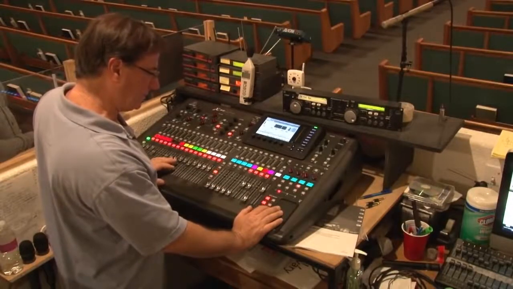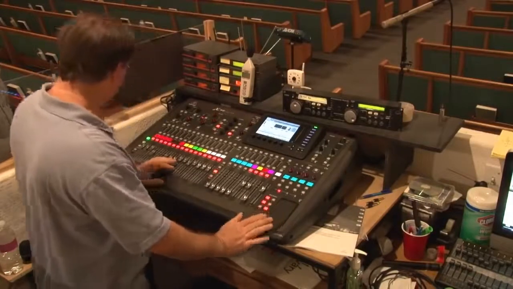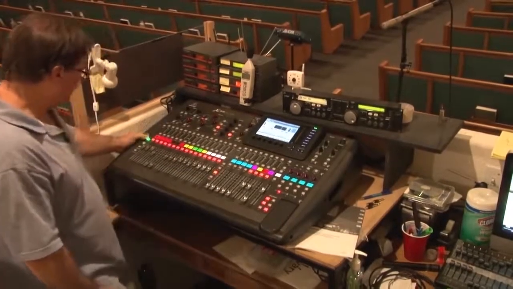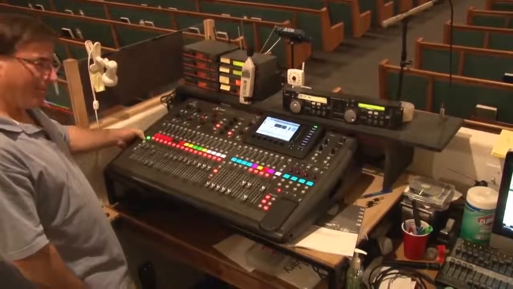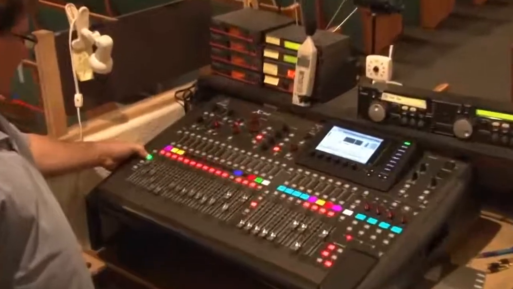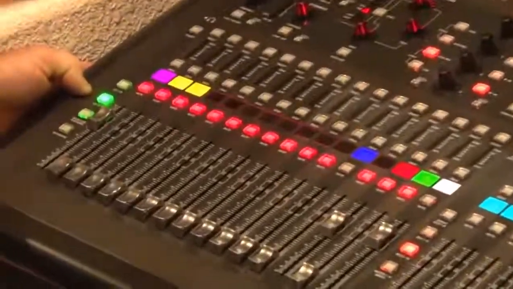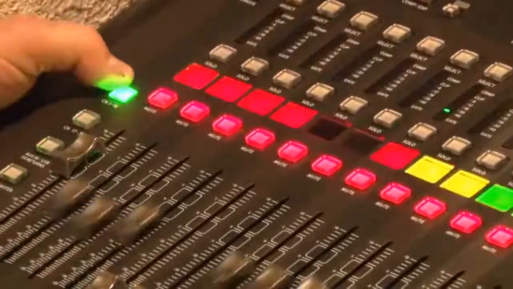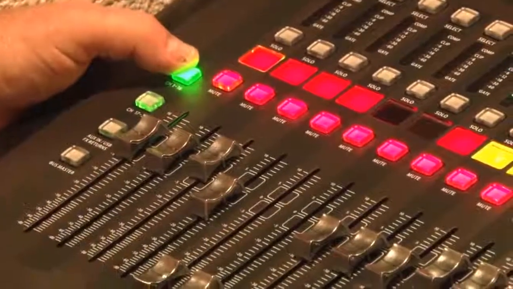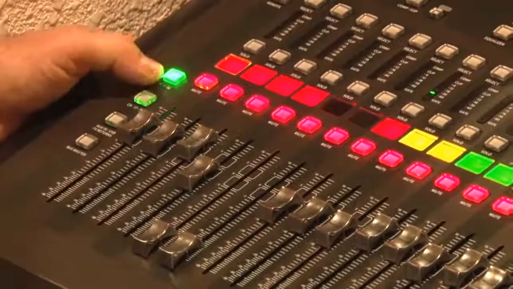Okay, so we talked about the different layers. How do we get to the different layers? On the channel input side, it's labeled really simply channel 1 through 16. Then the next button goes channels 17 through 32. That's where you're going to spend the most of your time. And we set it up so that the majority of your time you're just right on this top layer here.